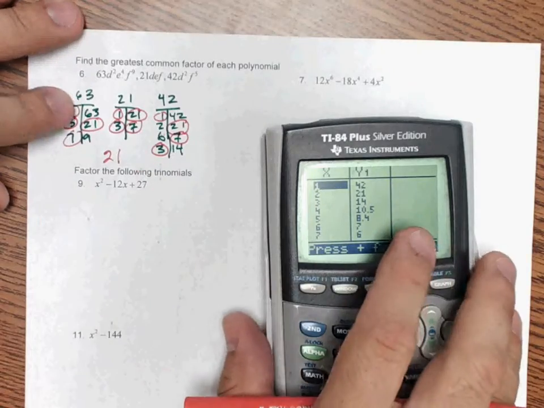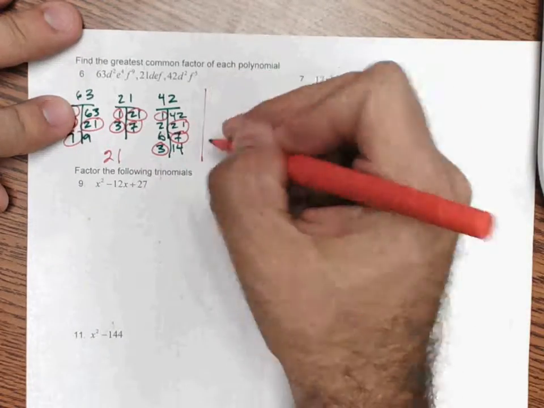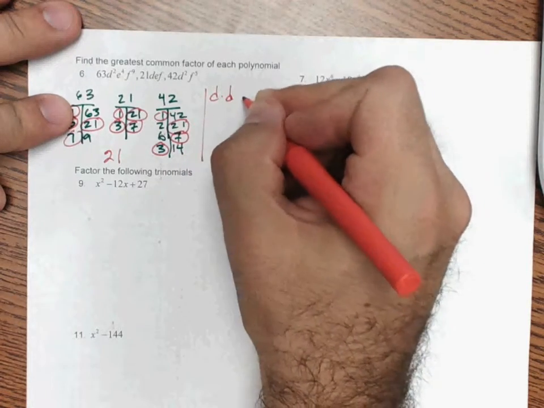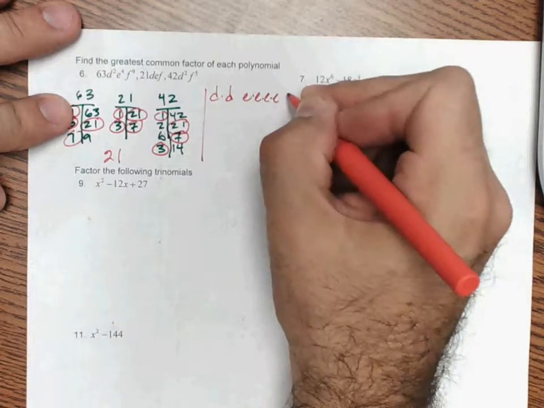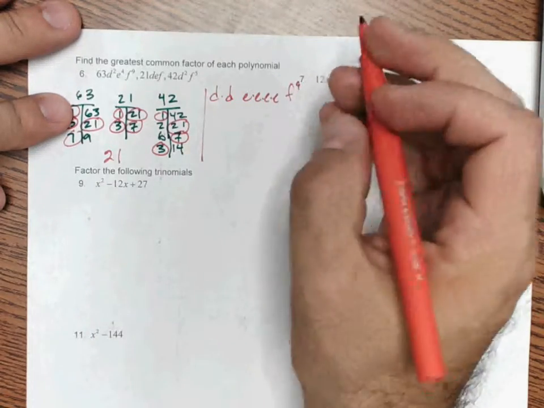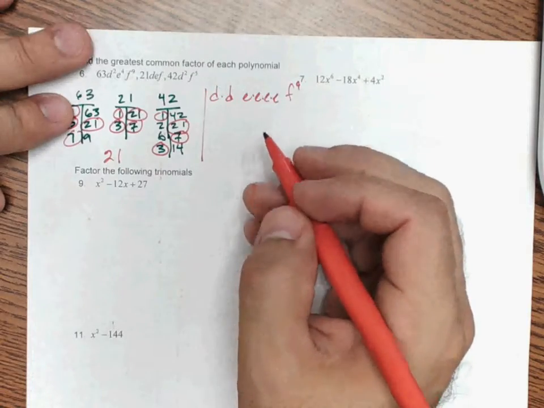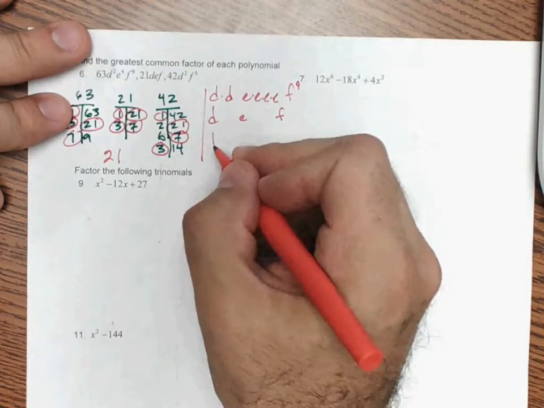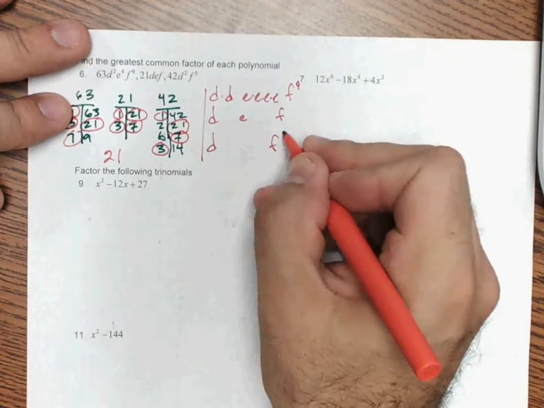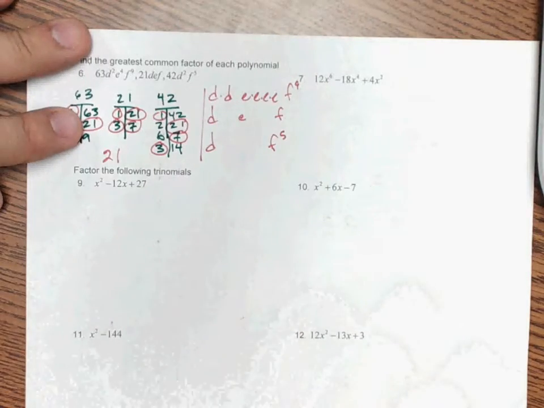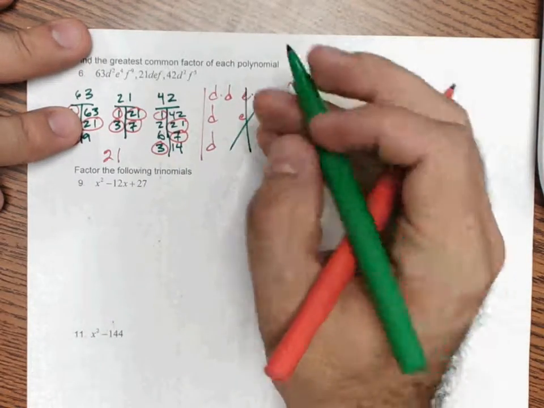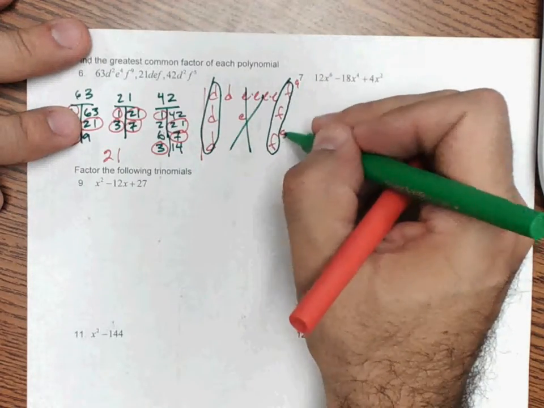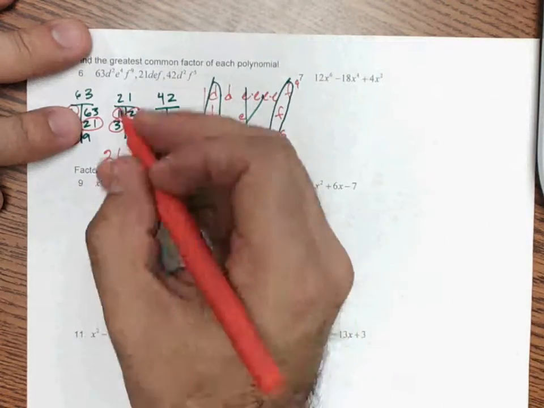Then we need to look at our other values, our letters. So this one is d squared, that's d times d, and then e times e times e times e, and then f, oh, and there's 9 of them. Okay, well, we'll look at that in a second. The next one is 1d, 1e, and 1f, and then we have 1d and 5 f's. Okay, well, there are no e's in the last one, so e is out. They each have at least one d, and they each have at least one f. This one has an extra bunch, but this is going to be df.